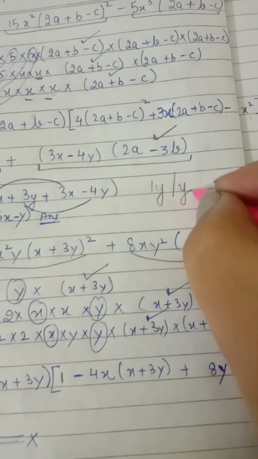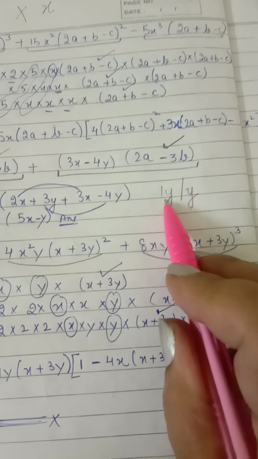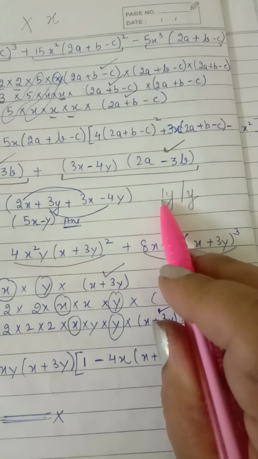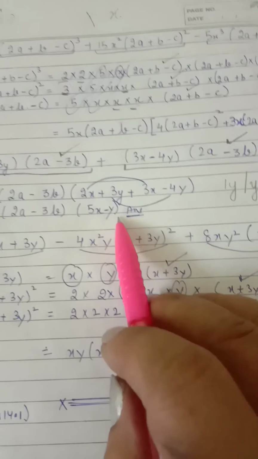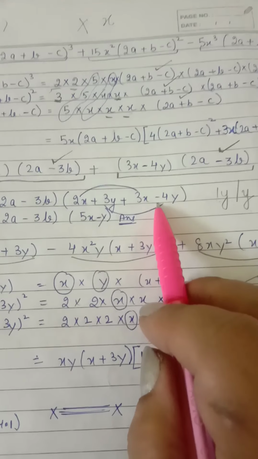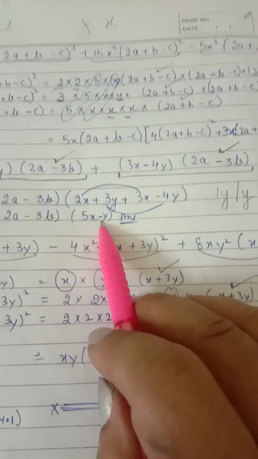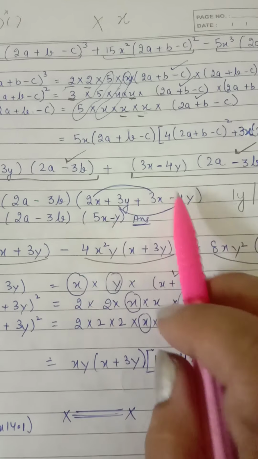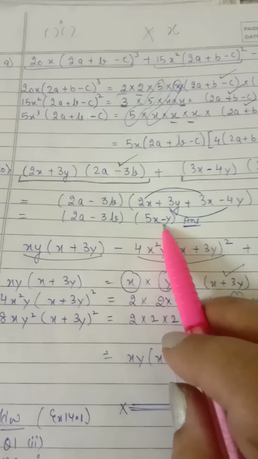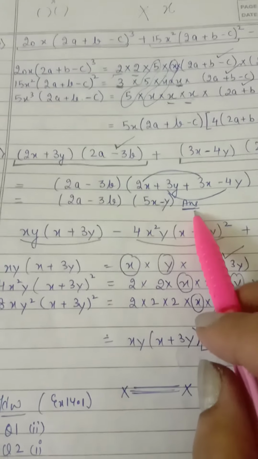1y or only y, both are same. So whenever there is 1 as the numerical coefficient, we don't write it. So we simply write it as y. And sign is of the greater number. Here the bigger number is 4, so it has minus sign, so we'll put it minus. Moreover, whenever you are subtracting a bigger number from a smaller, you always put minus sign in your answer, bracket closed, and that's your answer because it cannot be further solved.